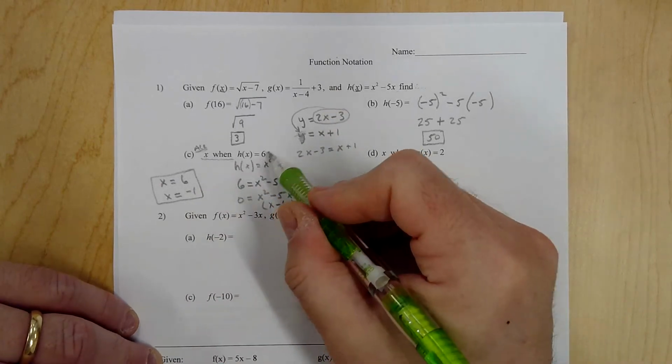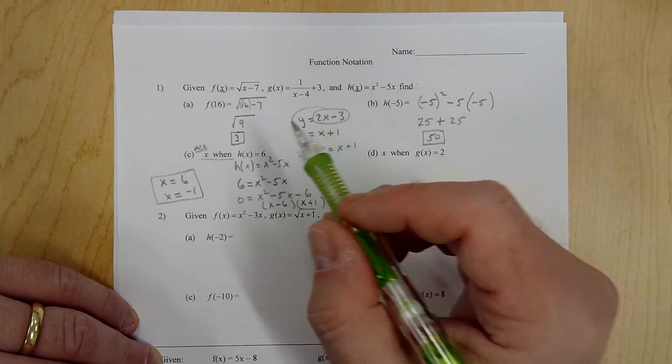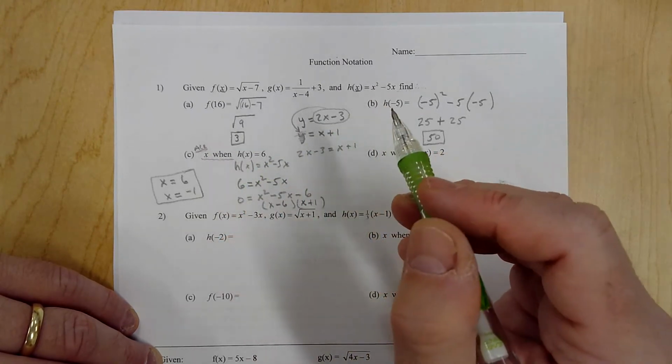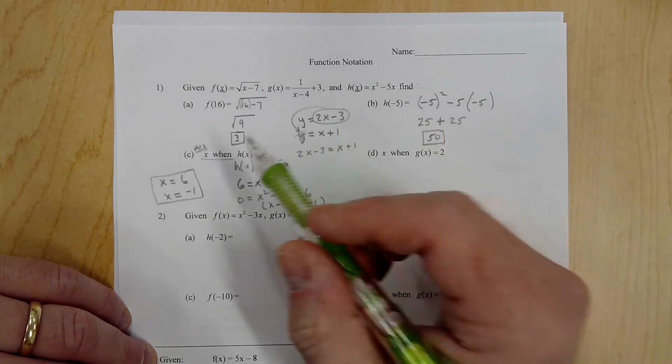I've had people who just do this problem in their head, and they try to guess one answer. So the all is just kind of a hint that I don't always put. Obviously, it's not here, okay? But that's what the word all is for.